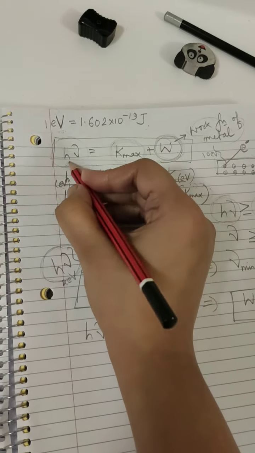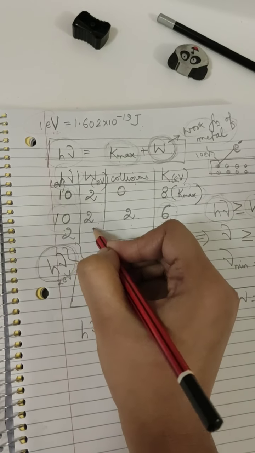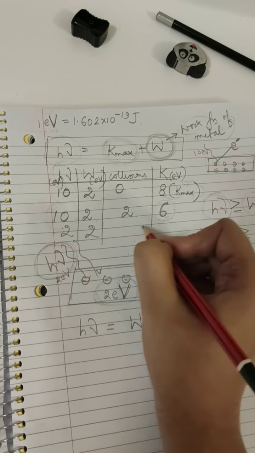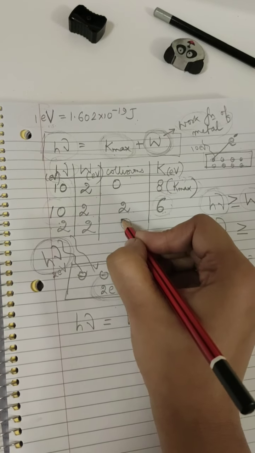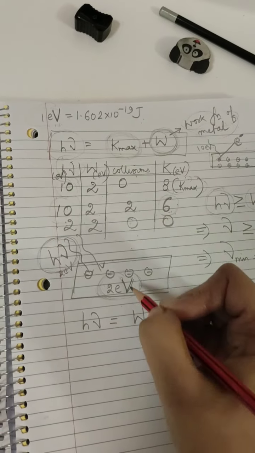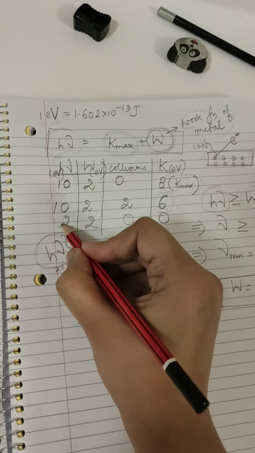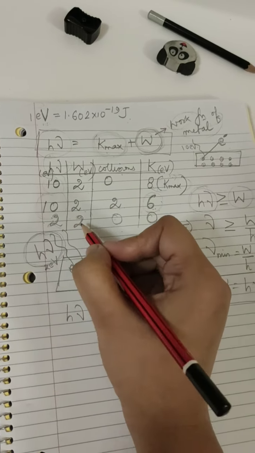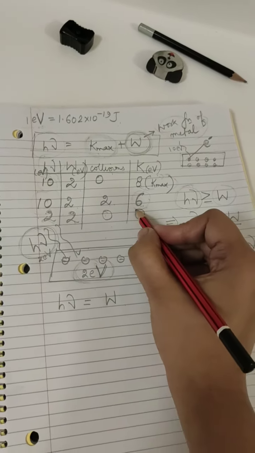If this h nu becomes 2 and the work function of the metal is also 2, and the electron from the surface of the metal is undergoing zero collision, then it will come out with zero kinetic energy. But it will come out, because it has met the condition of work function, the minimum energy required to eject an electron. But it will come out with zero kinetic energy.